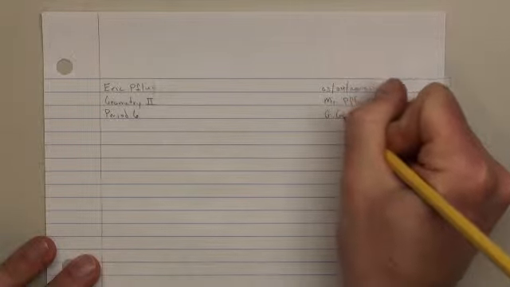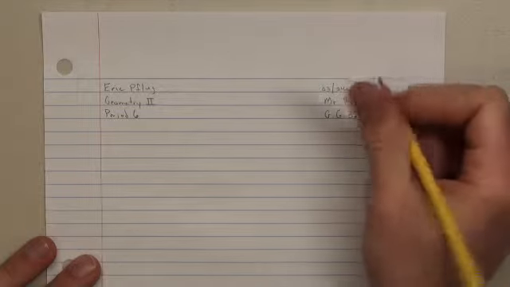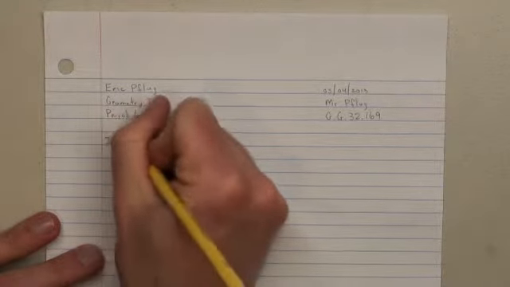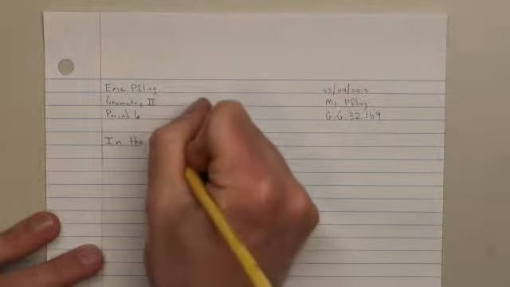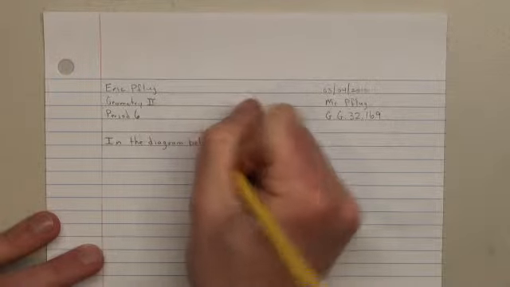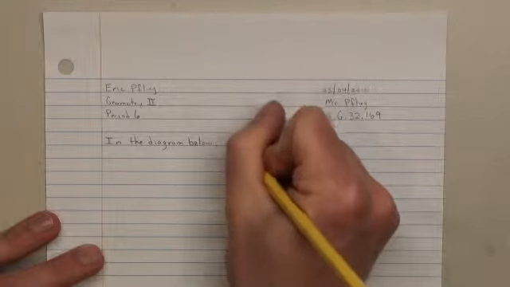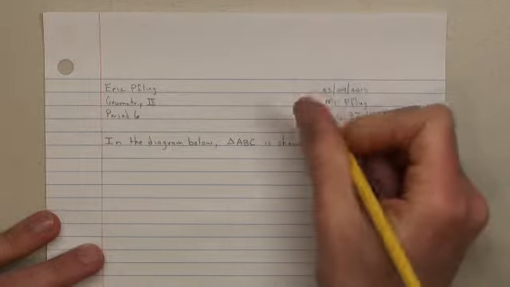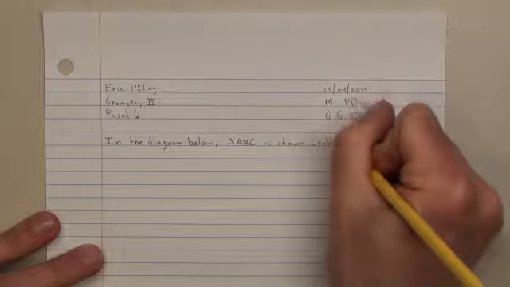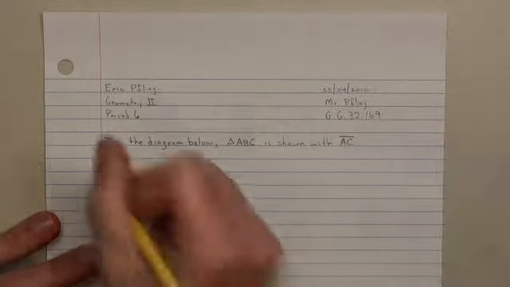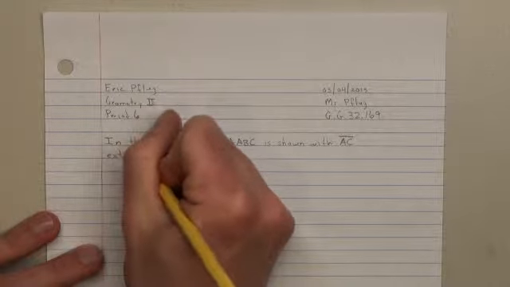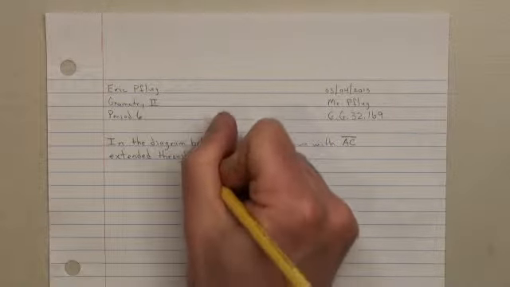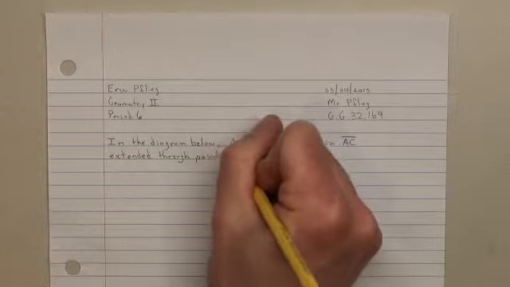And this is G.G.32.169. Okay? In the diagram below, triangle ABC is shown with segment AC extended through point D.